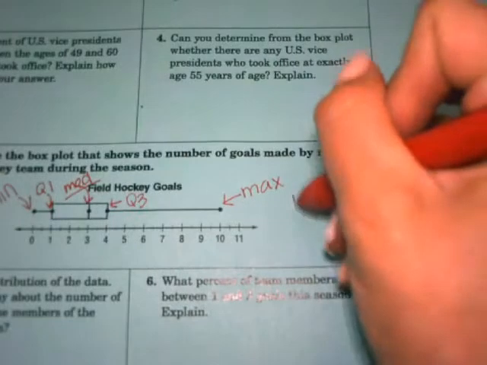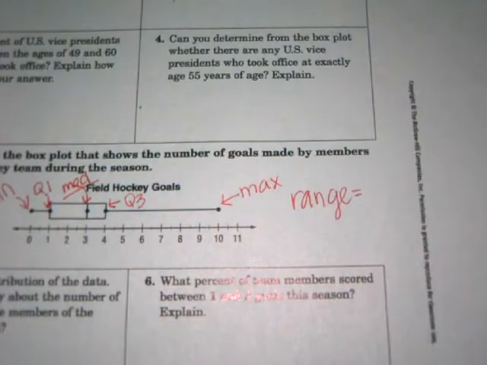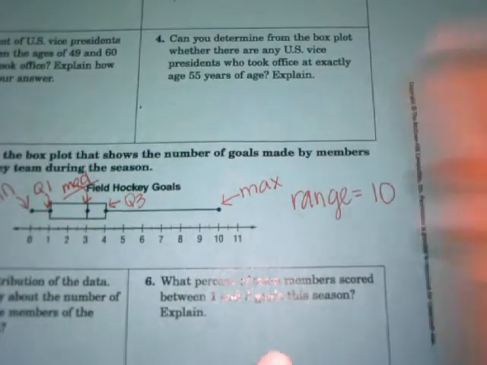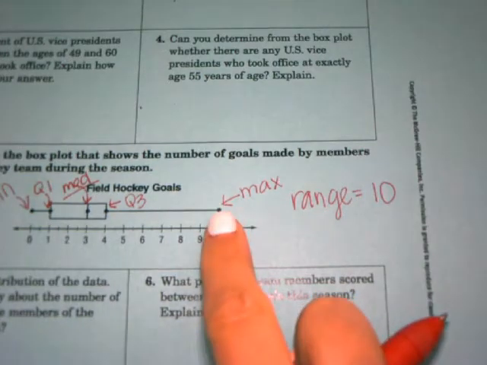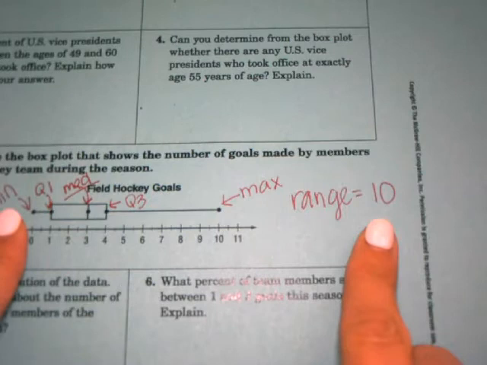If I were to ask you for the range of this box and whisker plot, literally just looking at the box and whisker plot, I want to know the range. Who can tell me what the range is? Sophie? 10. How'd you get 10? 10 minus 0. Max is 10, minimum of 0, 10 minus 0 is 10. Does that make sense, guys?